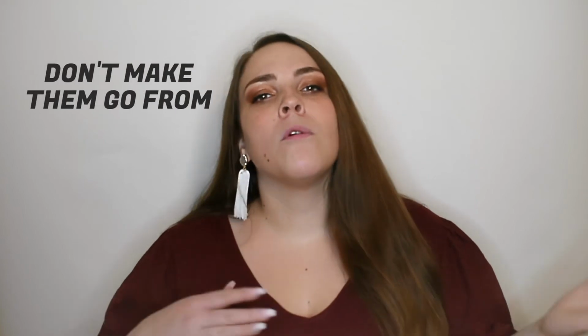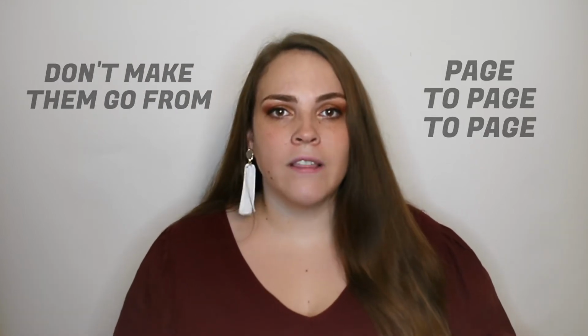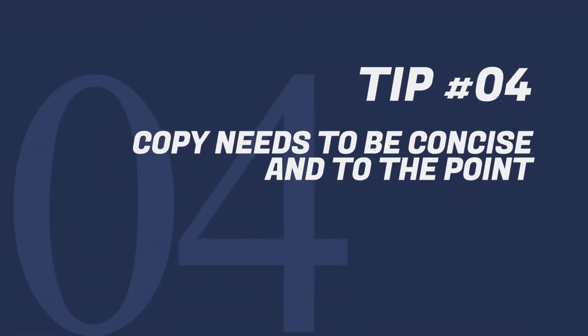Additionally, don't make them go from page to page to page in order to get the offer. Make it all on one page and make it super easy to implement. Number 4, your copy needs to be concise and to the point.